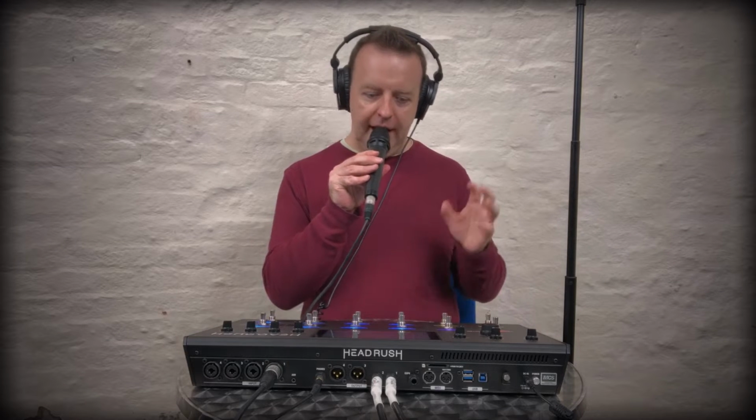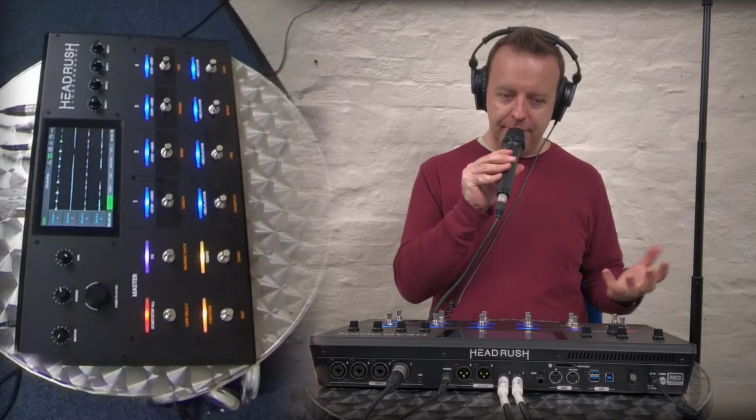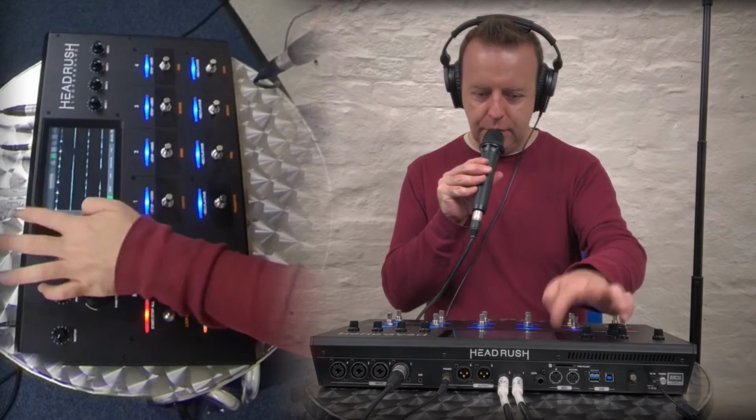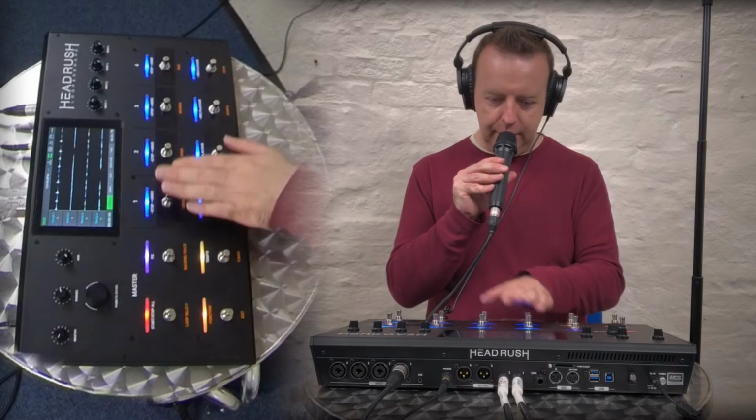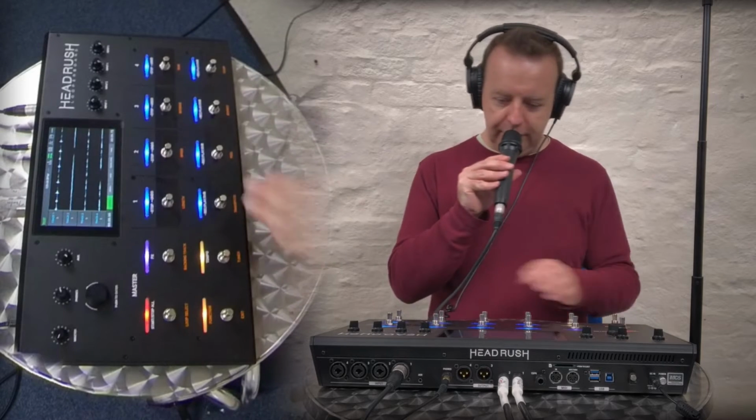So this time around, what we're going to be looking at is the effects. Now, the way effects work on the Headrush Looperboard is per setting, so per memory. So if I've got our test one here that we did in another video, we've got the drums on here, a couple of other ones, and a bass here as well.